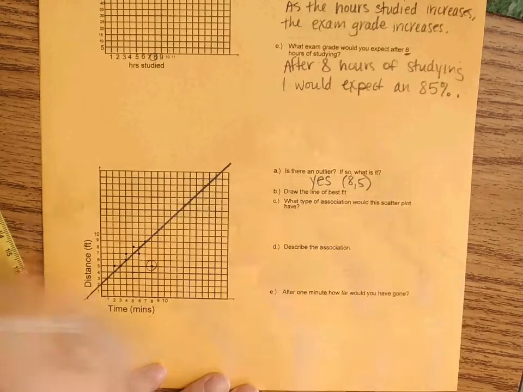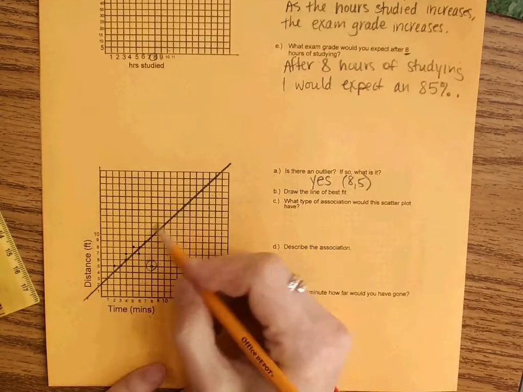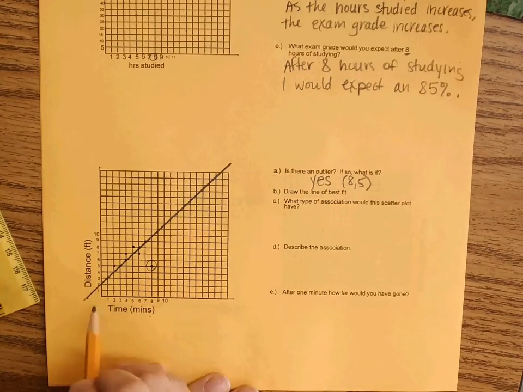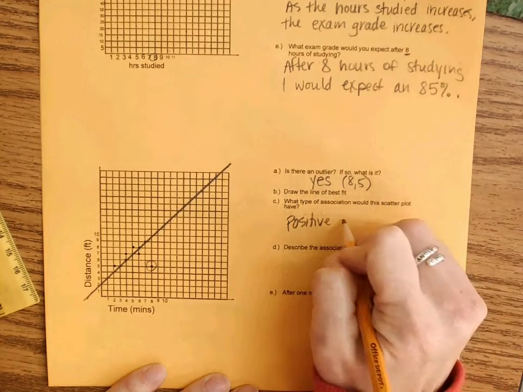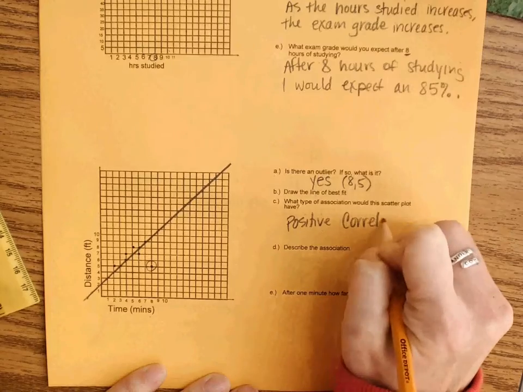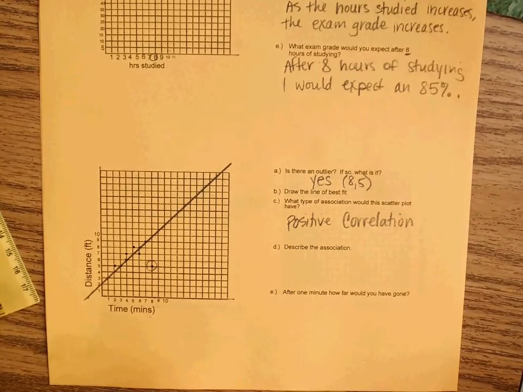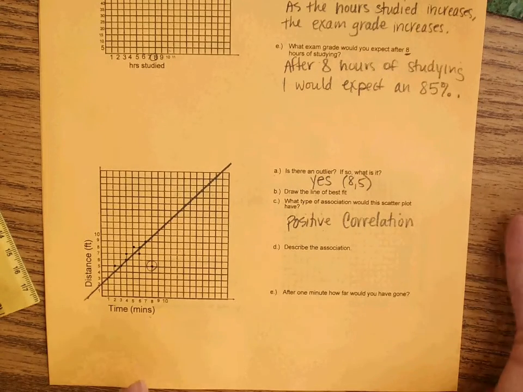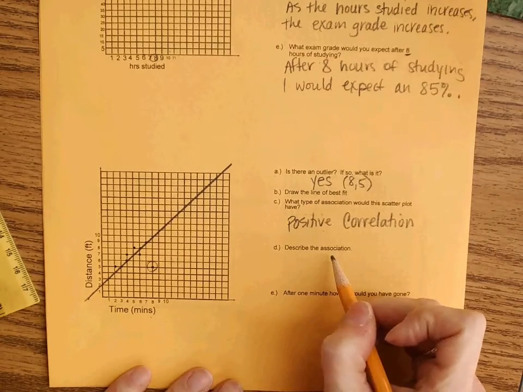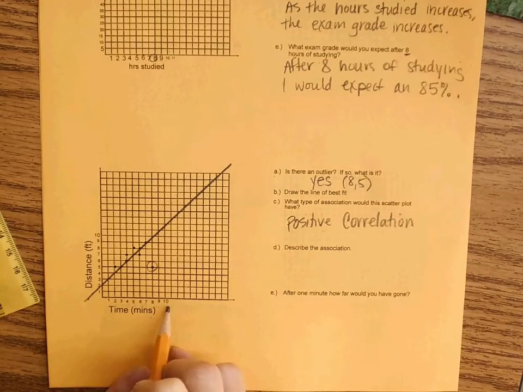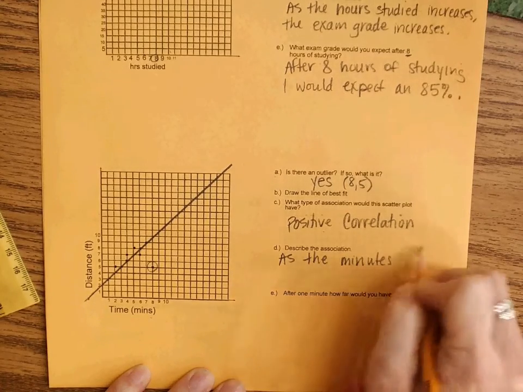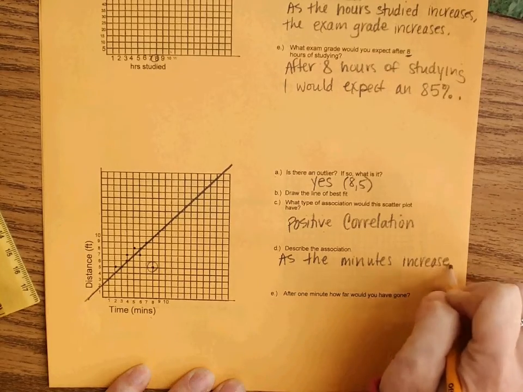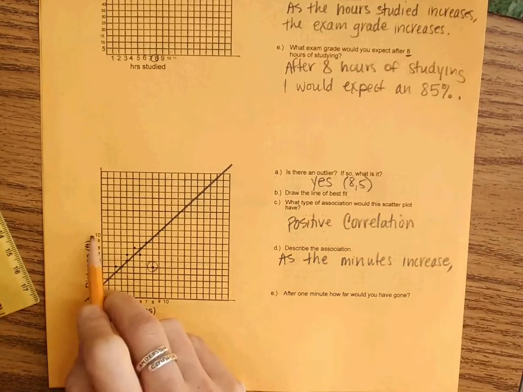Then, what type of association? So we have another positive slope. Also notice as my time increases, my distance increases. So this is considered a positive association. I know I said association and I'm writing correlation, but they are both considered the relationship. So in this case, we can use both vocabulary terms. Next, we're going to describe the association. So as the minutes increase, the number of feet increase.